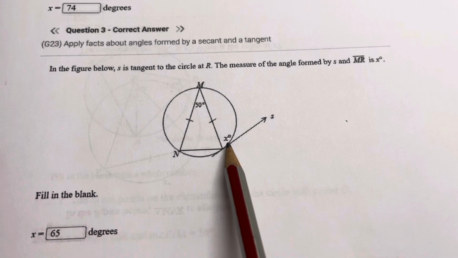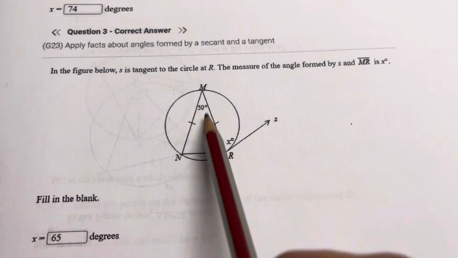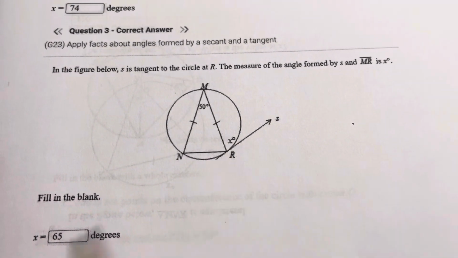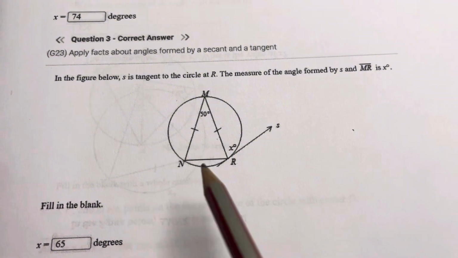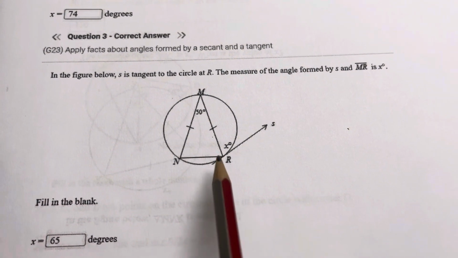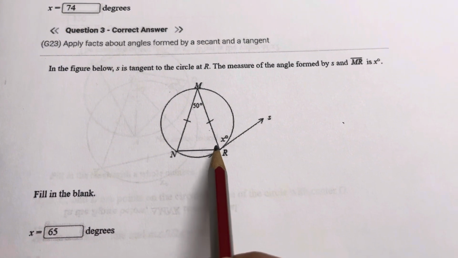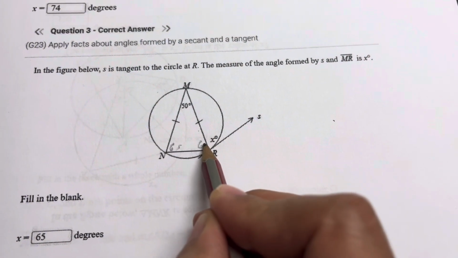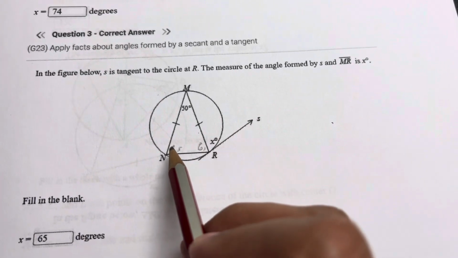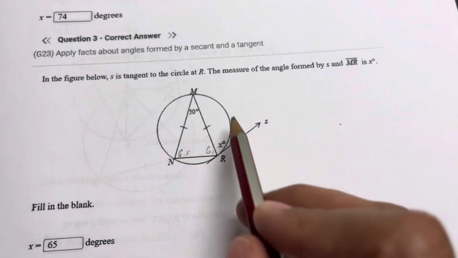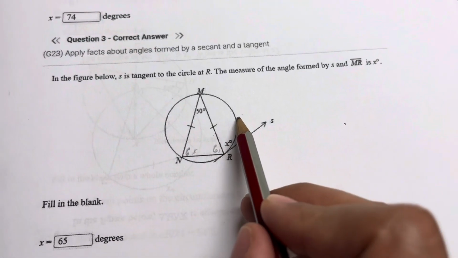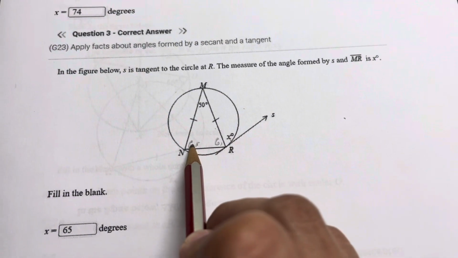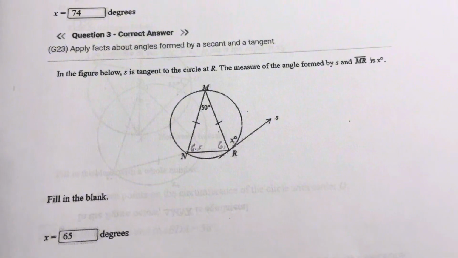In this figure, he wants angle X. I know that angle X is equal to half the arc MR. This is an isosceles triangle. So this is 50. 180 minus 50 is 130, divided by 2. So this angle is 65 and this angle is 65. This arc is equal to double this angle, so this arc is 130. This angle is half the arc, so this angle and this angle are equal, so X equals 65.